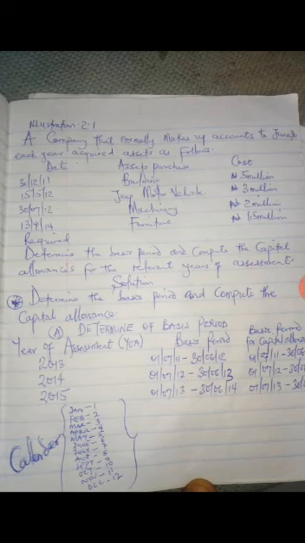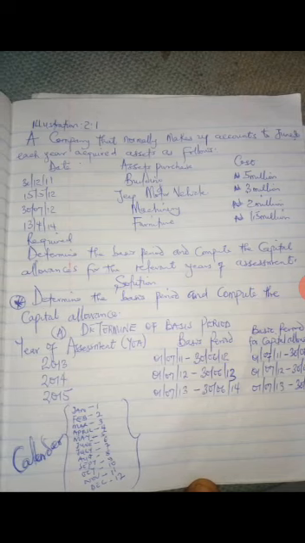Looking at the question, they say a company that normally makes up accounts to June 30th each year acquired assets as follows. You see that this company is a going concern. They have been in perpetuity. It's not a newly commenced business. It's not a business that changes accounting date, or a business that has already ceased. It's a business that has been in continuity. They make up the account every 30th of June, and they acquired assets as follows.